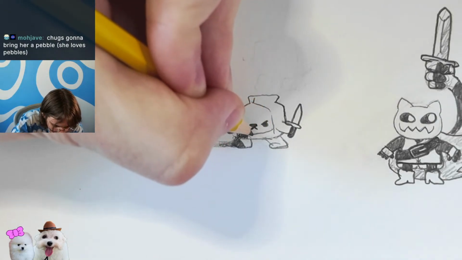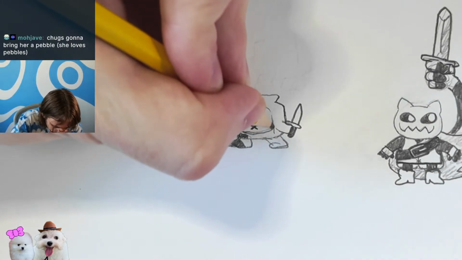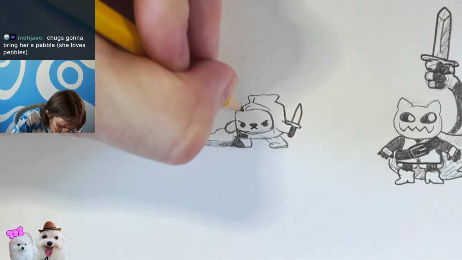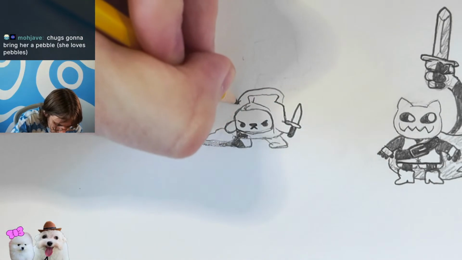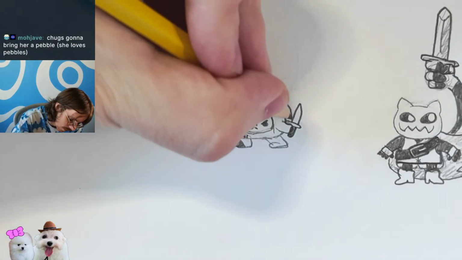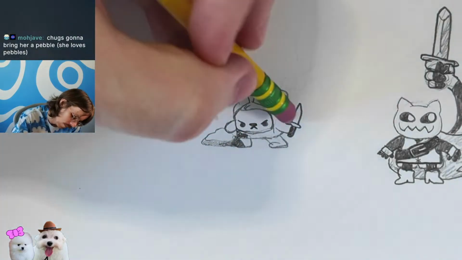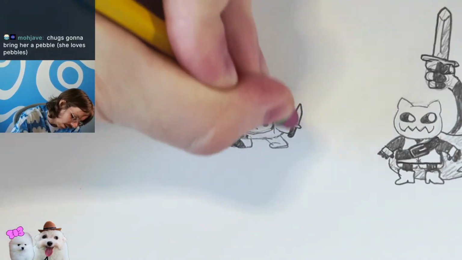I think I tried to put a hood on him last time, and that didn't turn out that good. Because the second you get rid of his milk carton top, it looks a lot less like Chugs.